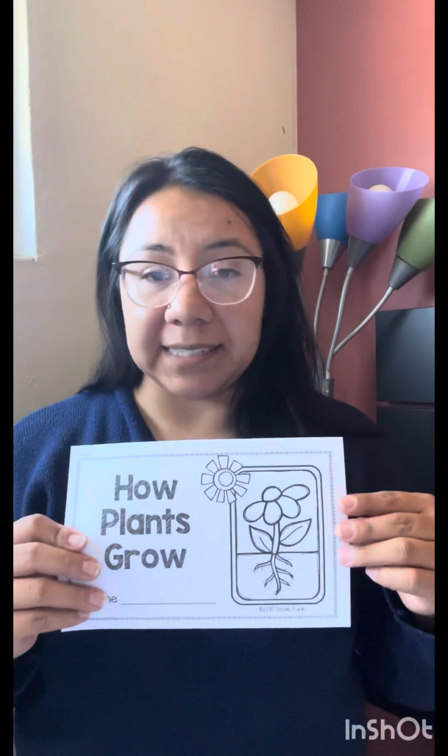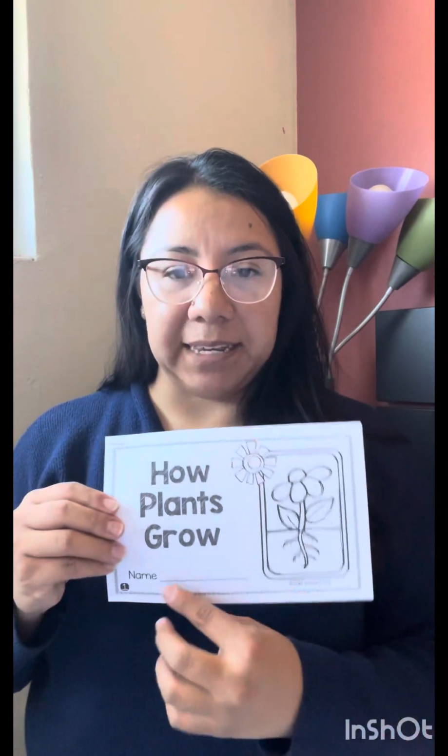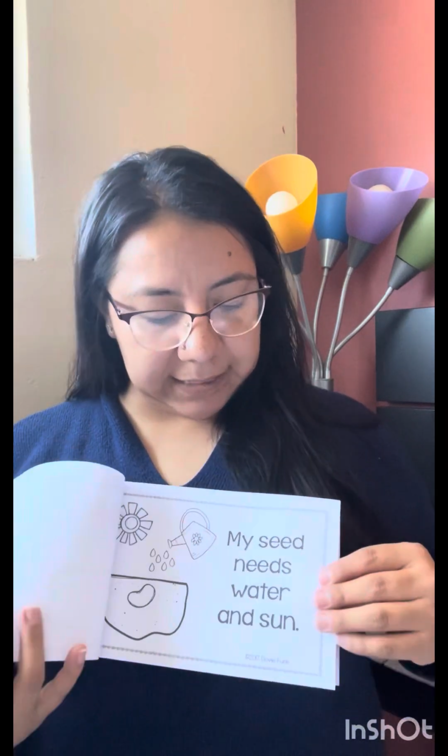Now we have right here the exact same ones, but not colorful. This is great for them to use their crayons and markers, and they can go ahead and decorate it. That way they are able to take it home so they can share with their loved ones, and they can write their name right here. So this is great for language and cognitive skills, so they can start recognizing letters and words.